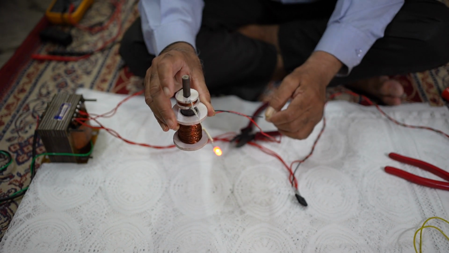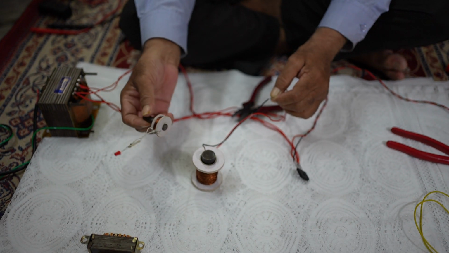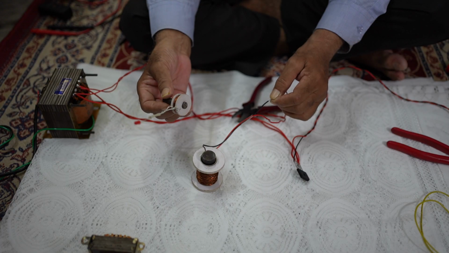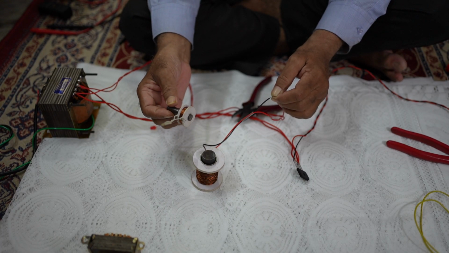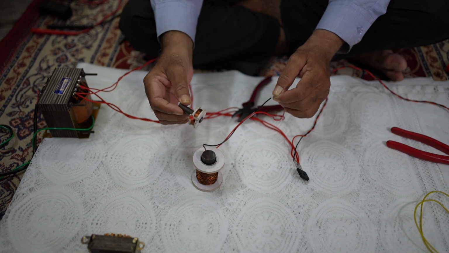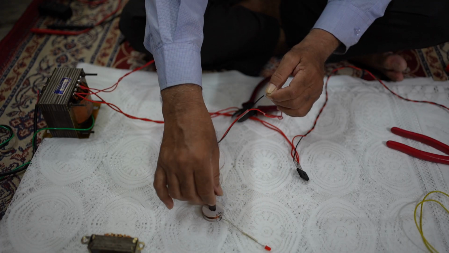It is glowing perfectly, even though there is no physical contact between this coil and that coil which I showed you yesterday, and this is called the behavior of a transformer. And this transformer behavior is only possible using alternating current, but not direct current, that I am going to show you again.